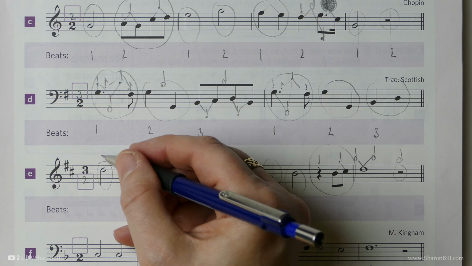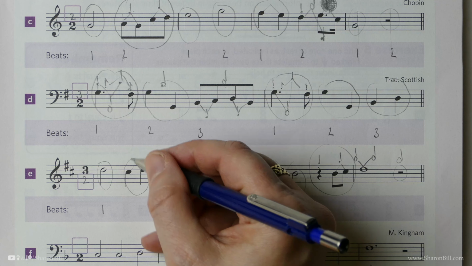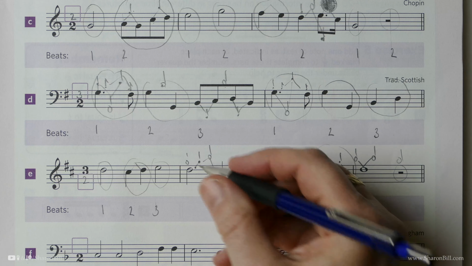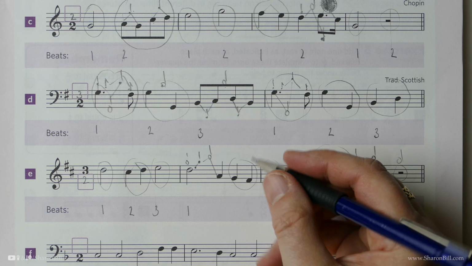So now we can show there's beat 1 at the beginning of the bar, beat 2, there's beat 3, there's beat 1.